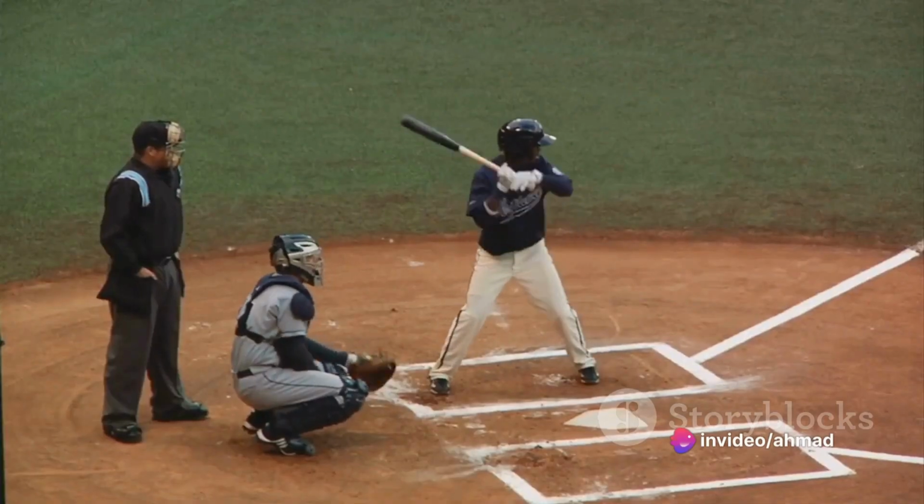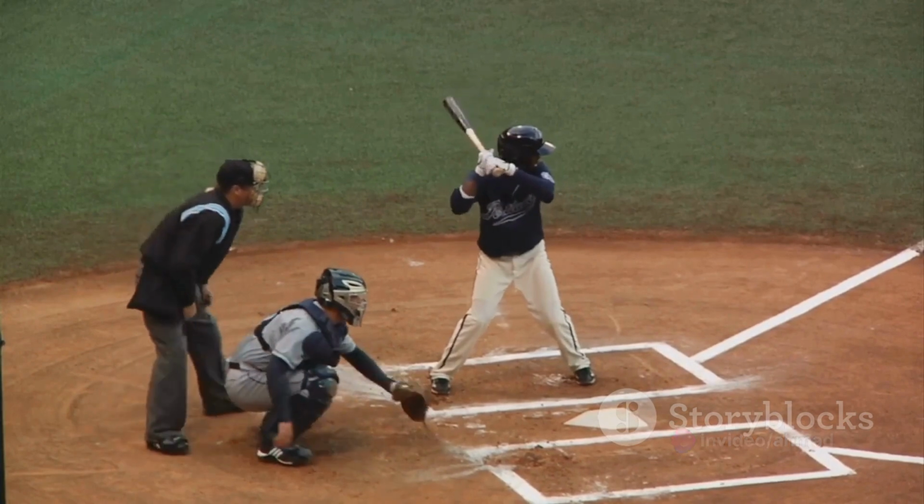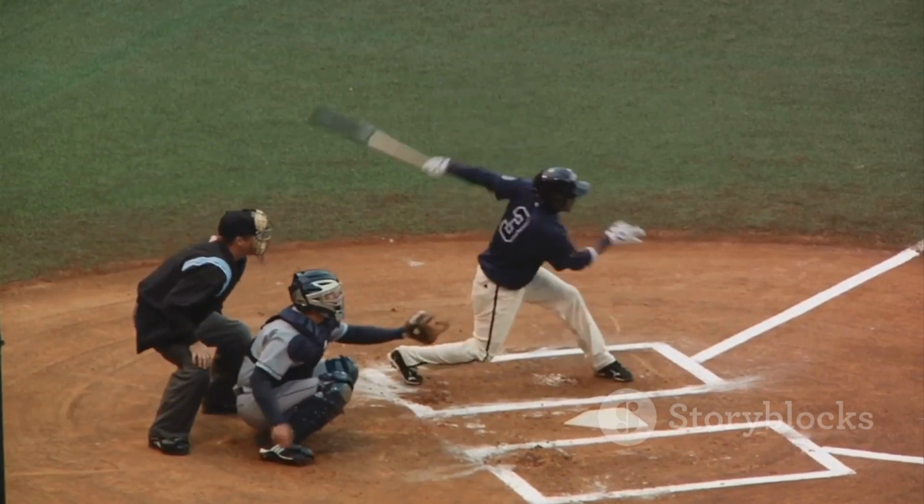Ever played baseball? When the ball is hit with the bat, the force of the bat causes the ball to accelerate rapidly in the direction it was hit. The harder the bat hits the ball, the faster the ball accelerates. And if the ball is heavier or the bat lighter, it will not travel as far. Again, that's Newton's second law at play.